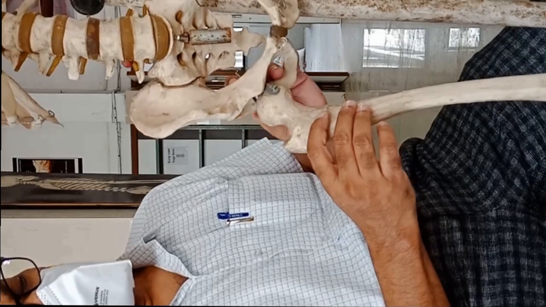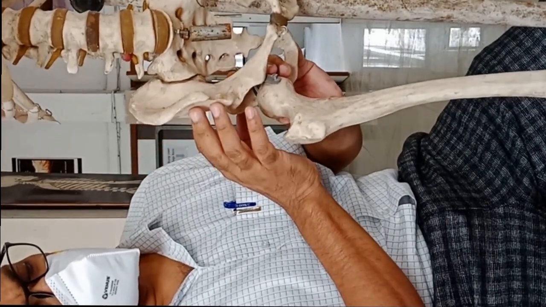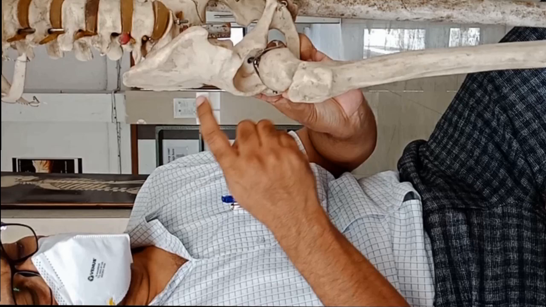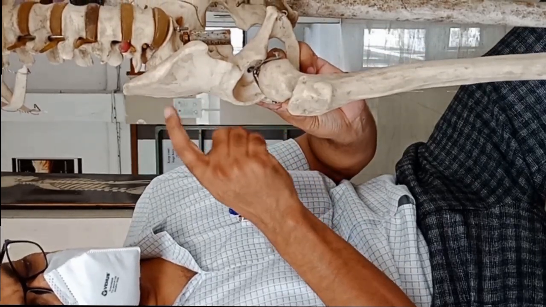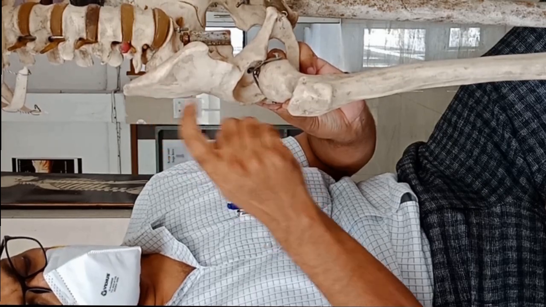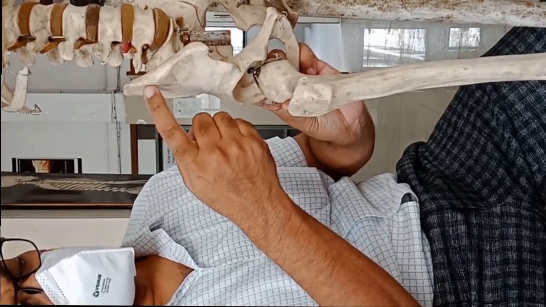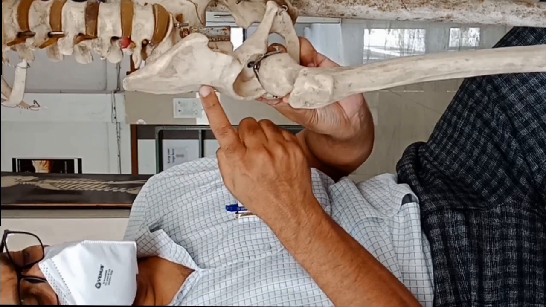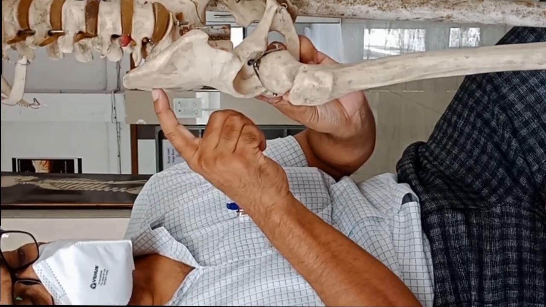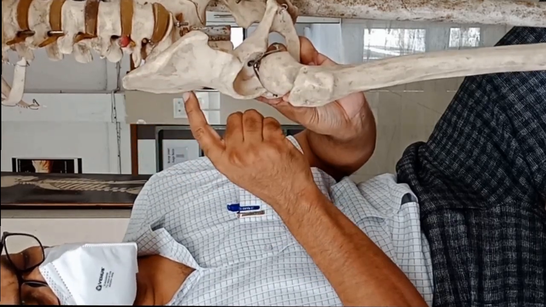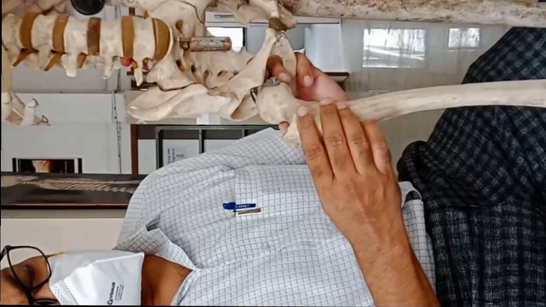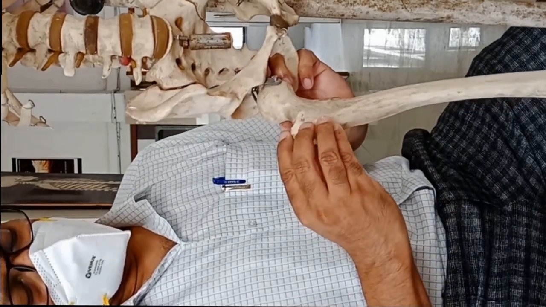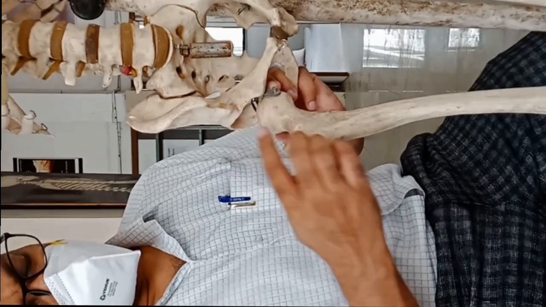If you see here, we have already studied the muscles of the gluteal surface of the ilium. Here we get the gluteus minimus. We know the three gluteal lines: posterior gluteal line, anterior gluteal line and inferior gluteal line. In between the anterior and inferior gluteal lines is the gluteus minimus. Between the anterior and posterior lines is the gluteus medius, and behind the posterior gluteal line is the gluteus maximus. From this part the muscle comes to the anterior surface of the greater trochanter, that is the gluteus minimus.